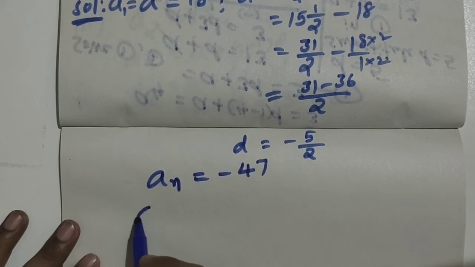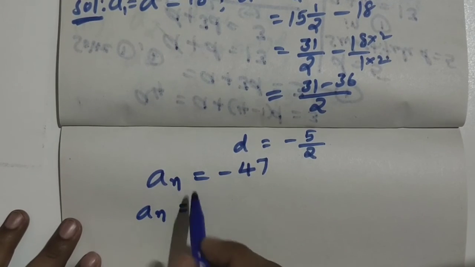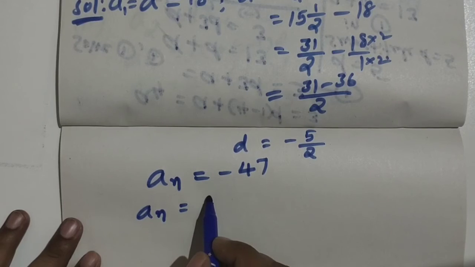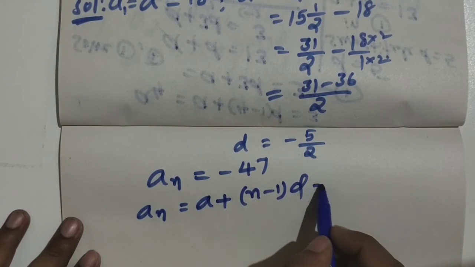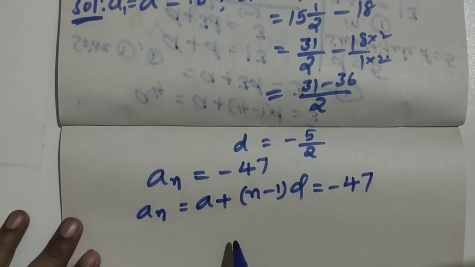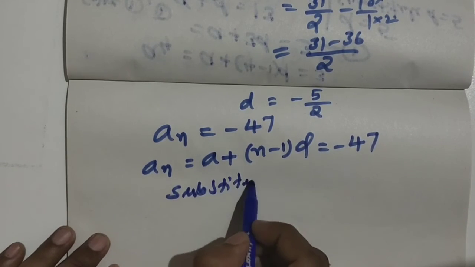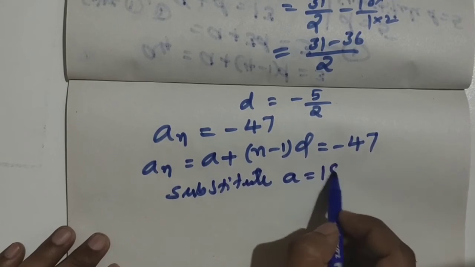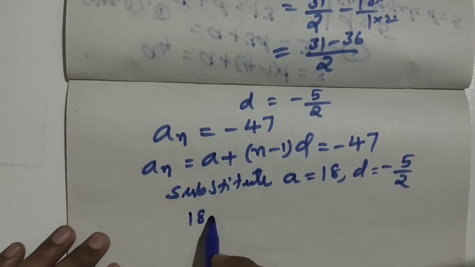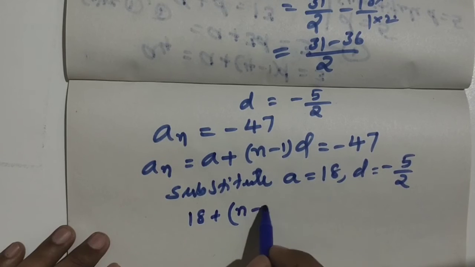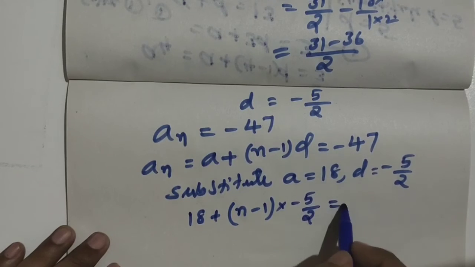Okay, so by using this formula, we can easily get the number of terms present, that is the n value. Here an is a plus n minus 1 into d, which is equal to minus 47. Substitute a is equal to 18 and d is equal to minus 5 by 2. Now 18 plus n minus 1 into minus 5 by 2 is equal to minus 47.